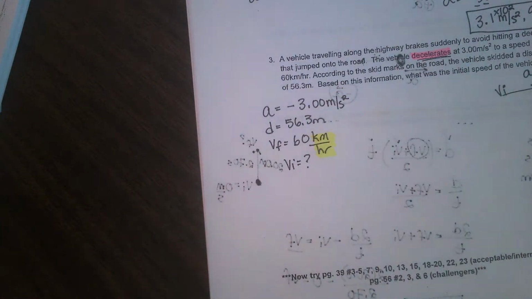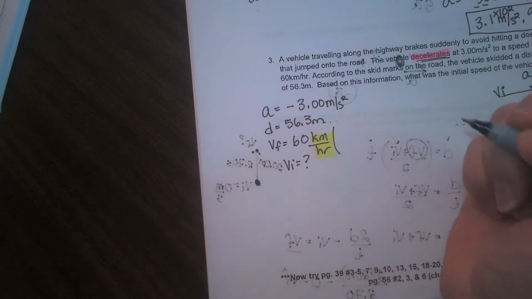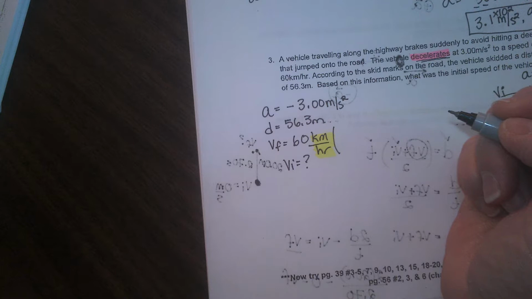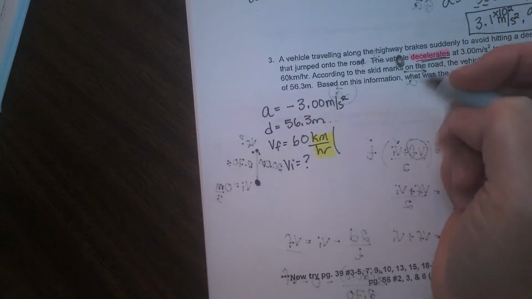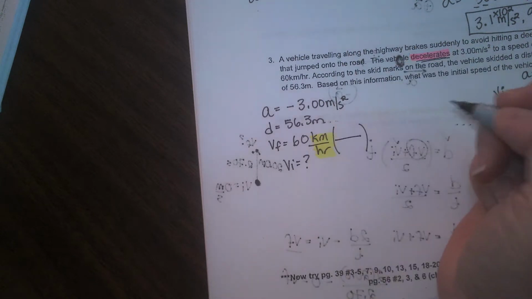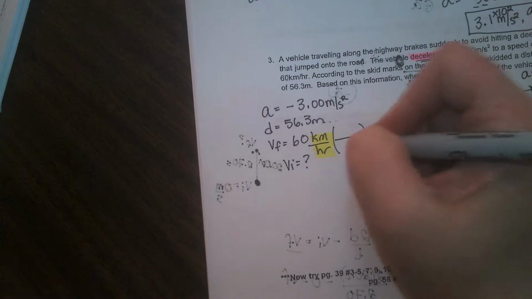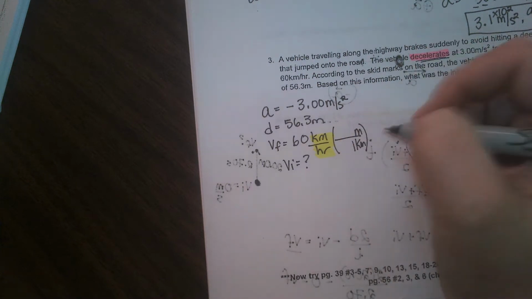It's in kilometers per hour, and our base unit for physics is meters and seconds. So if I wanted to go from 60 kilometers per hour to meters per second, what am I going to do? What unit are we going to start with, Rayleigh, to convert? Kilometers. In 1 kilometer, there's how many meters?